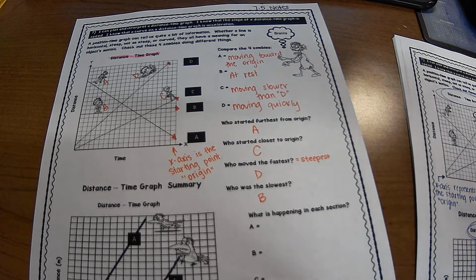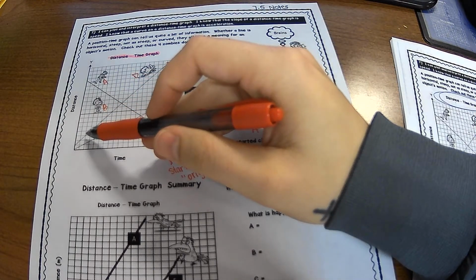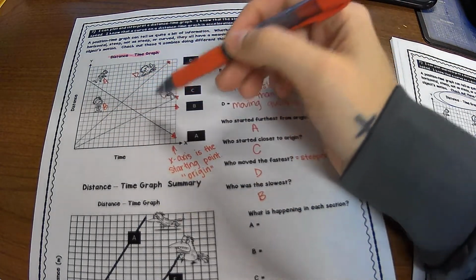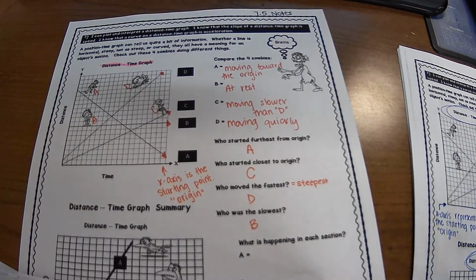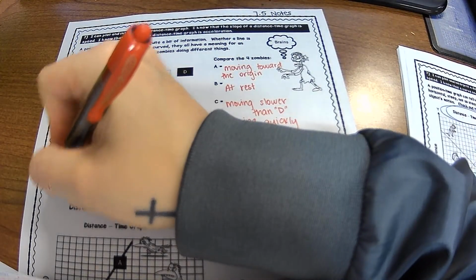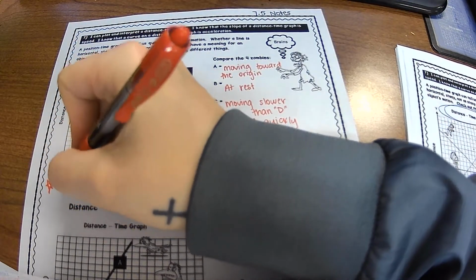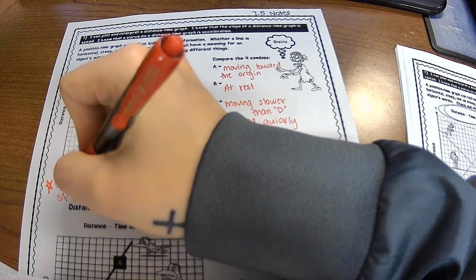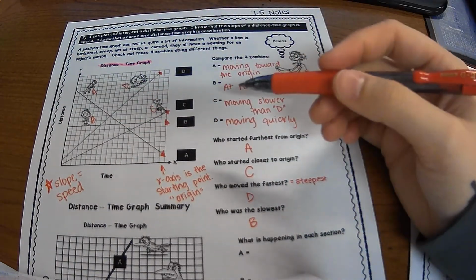Okay? Now, you've heard of slope before. Slope is the slope of your line. So B doesn't have a slope at all. A, D, and C all have slopes. So what a slope means on the distance time graph, we're going to put a star by this. Slope equals speed. The slope of a line gives us the speed, and we'll do math for that in just a second.